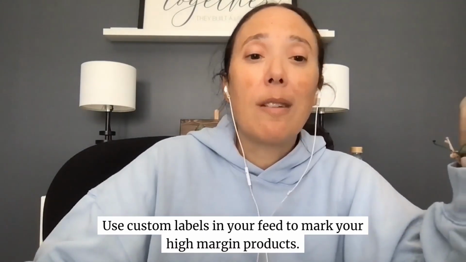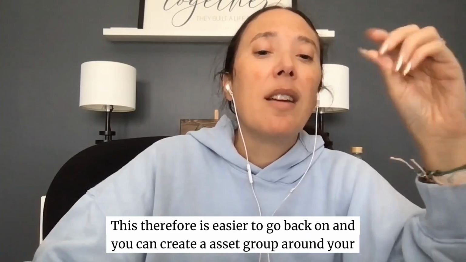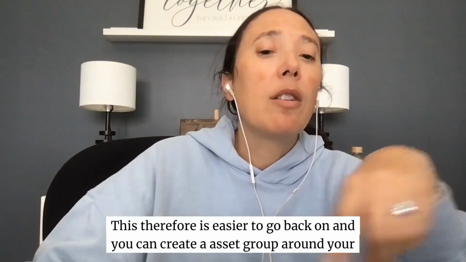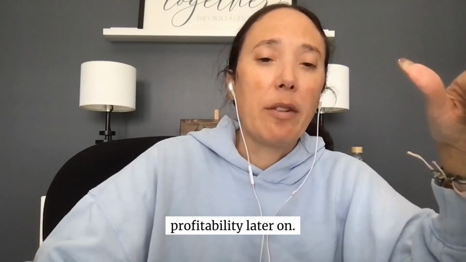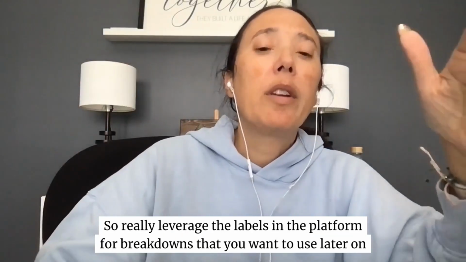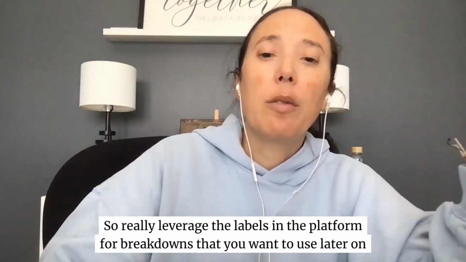So here's a pro tip. Use custom labels in your feed to mark your high margin products. This, therefore, is easier to go back on, and you can create an asset group around your profitability later on. So you can create high margin asset groups. So really leverage the labels in the platform for breakdowns that you want to use later on in your campaign build.